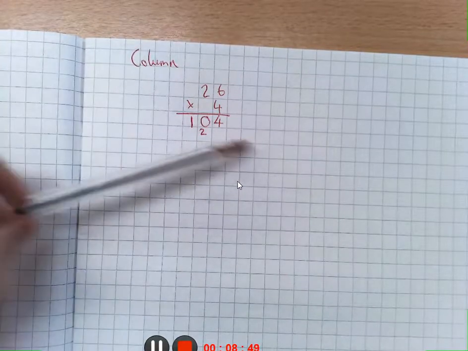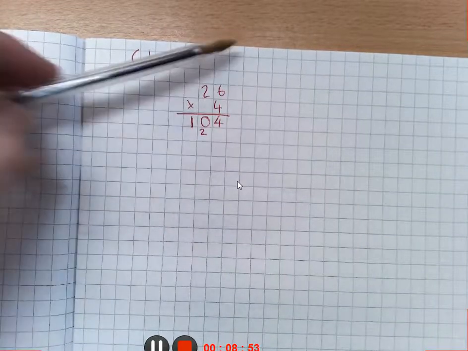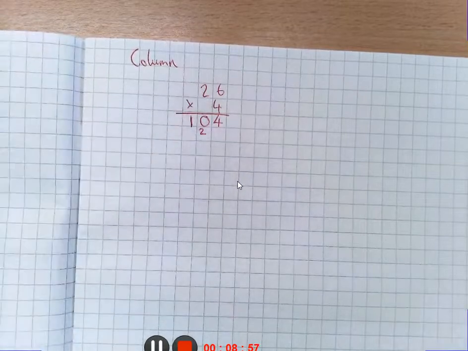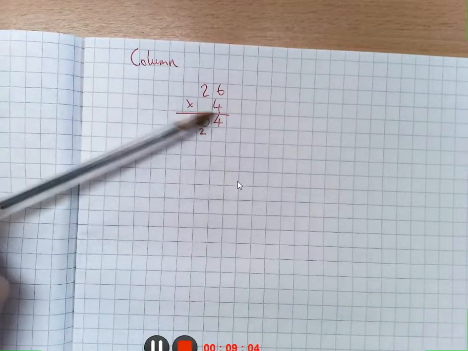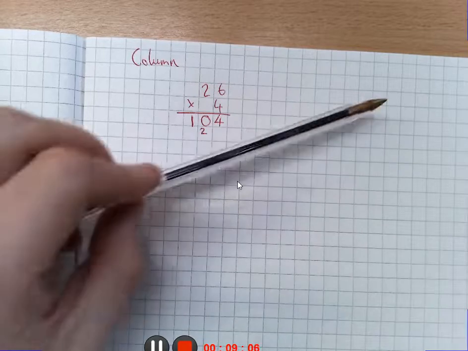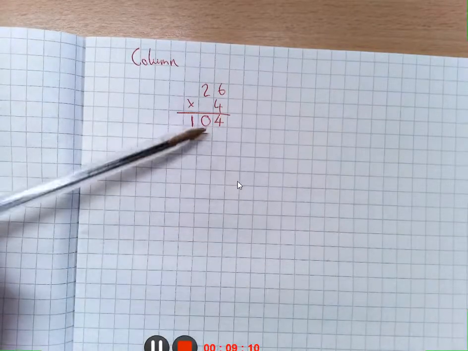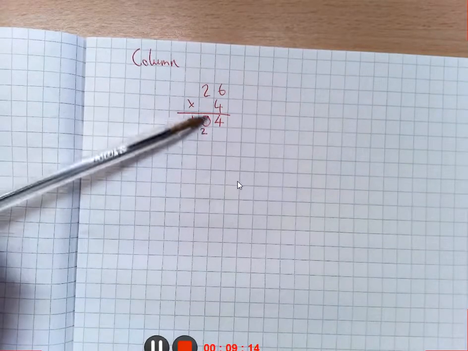But again, all of that work that goes into getting here, because children must know that they're multiplying the 10s. We want them to be able to visualise what they're doing in their heads, and to understand that if they're multiplying by 4, this 26 is going to become eventually a much larger number. And that exchange is what throws children at this method.